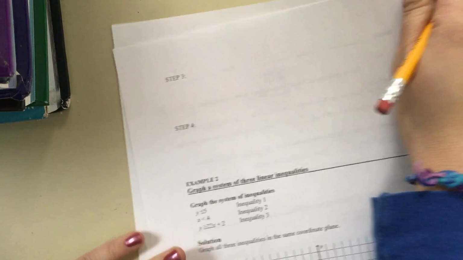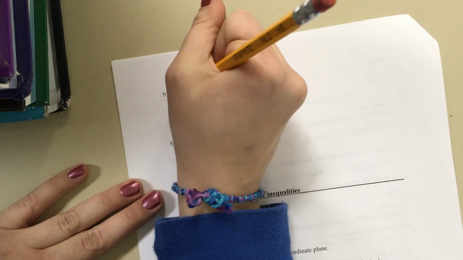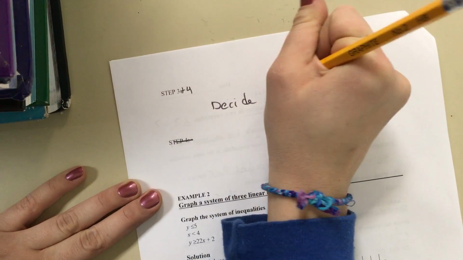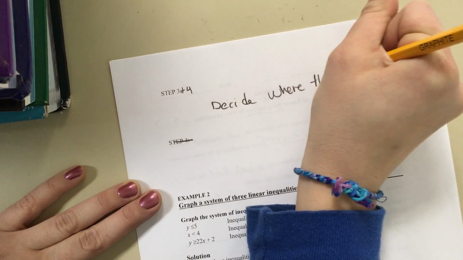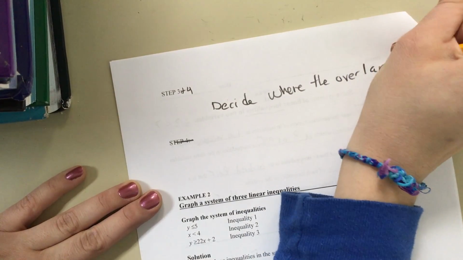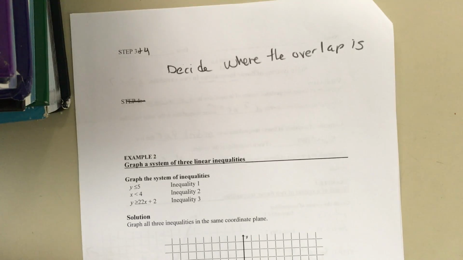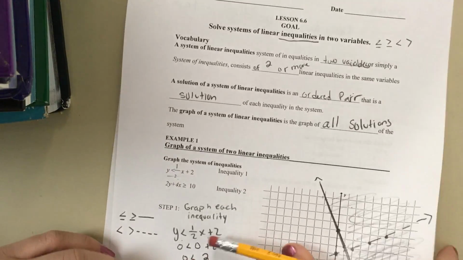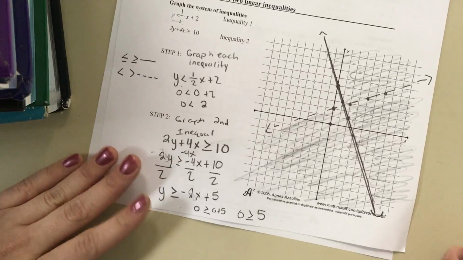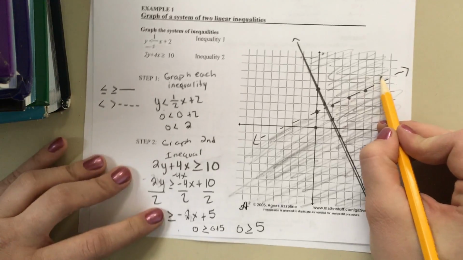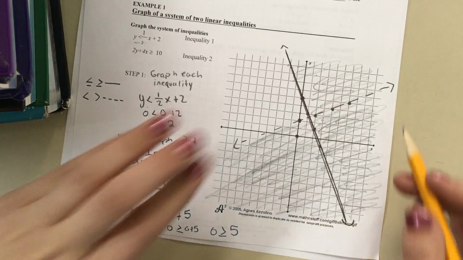Steps 3 and 4 are to decide where the overlap is in your graph. So go ahead and write that down and then flip back. You're going to decide where the overlap is. This is part of the reason why I had you color so lightly: this section is not included in our solution, and this section is not included in our solution.